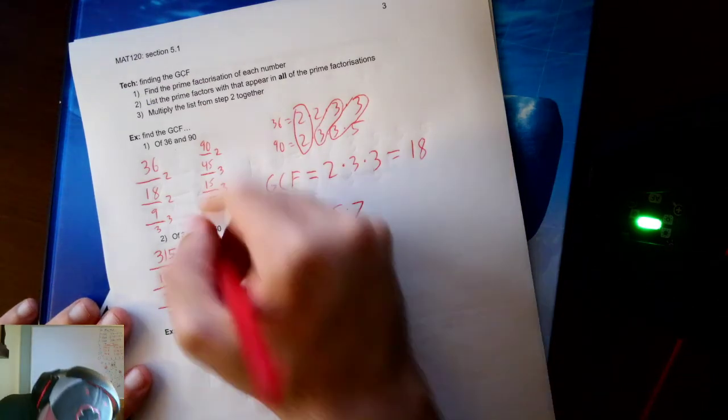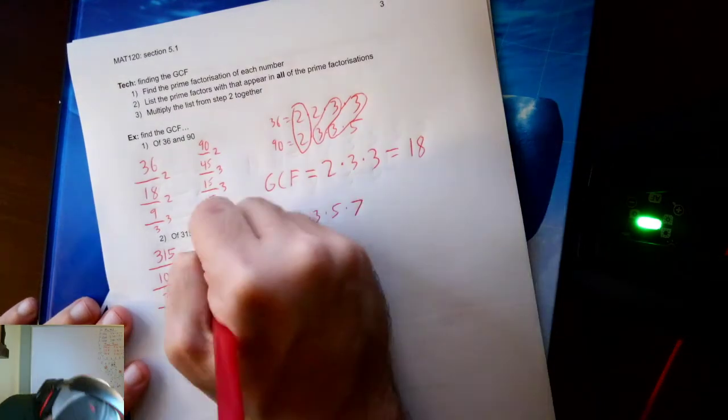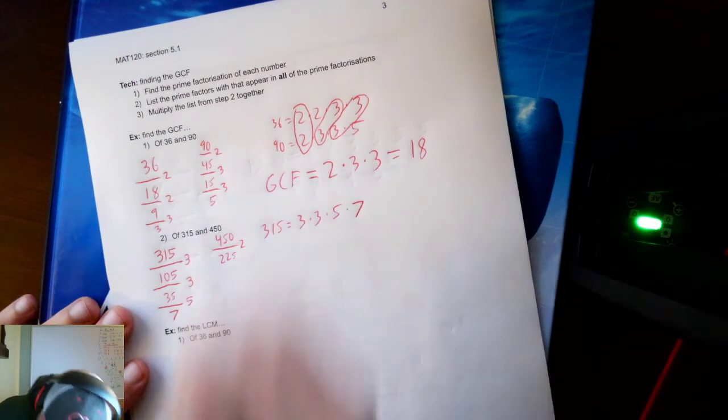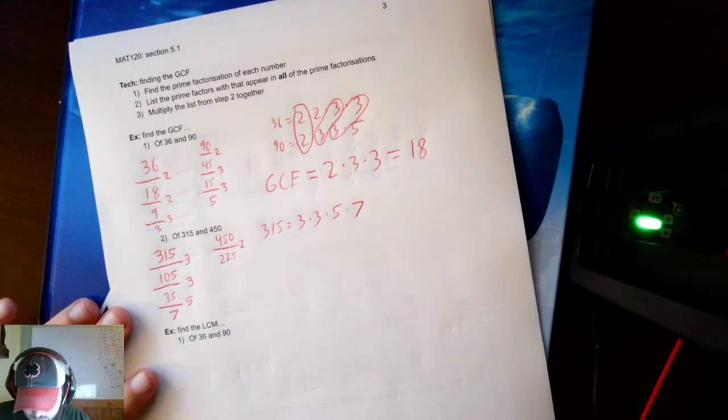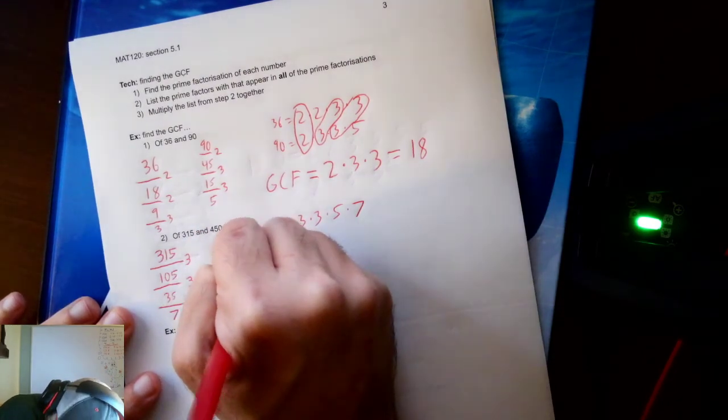And then 450, that's divisible by 2, to give 225, which is not divisible by 2, but it is divisible by 3, right?